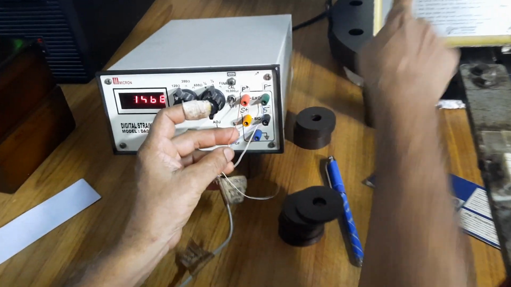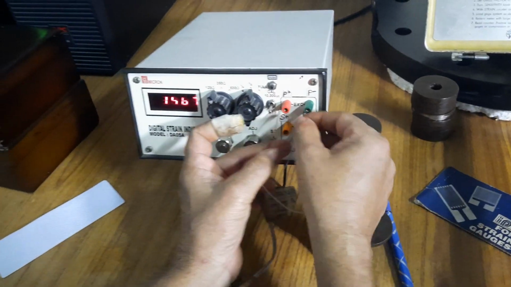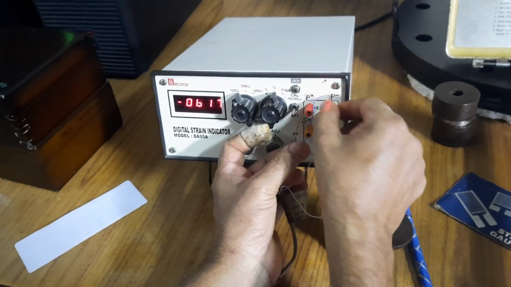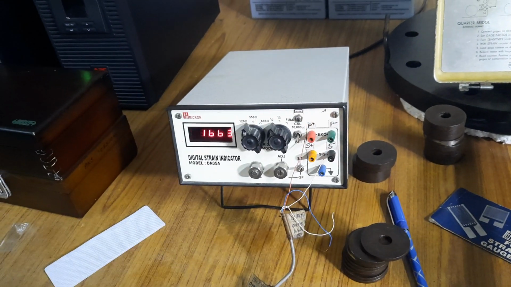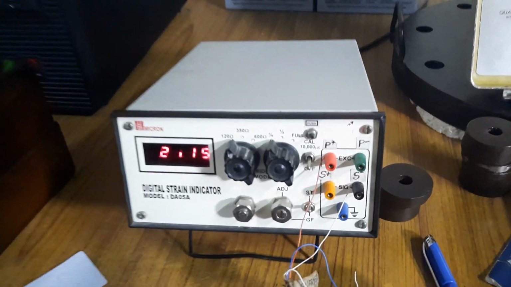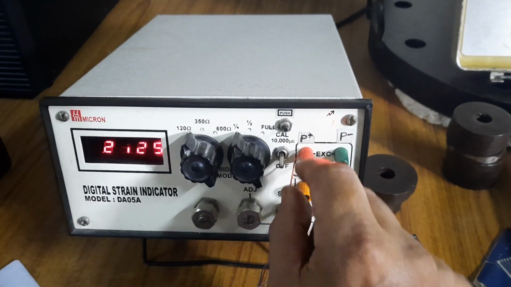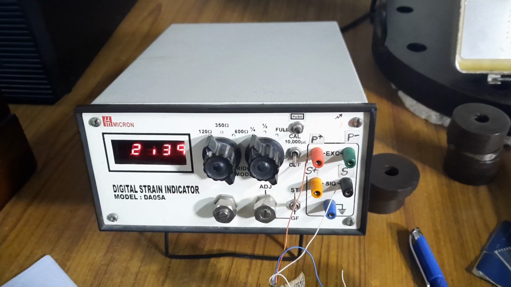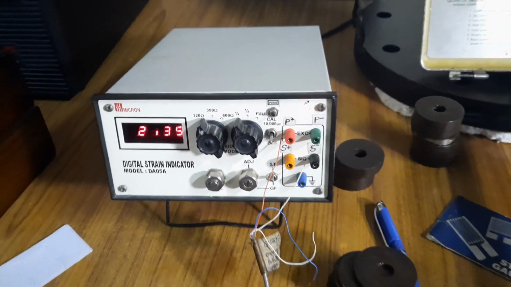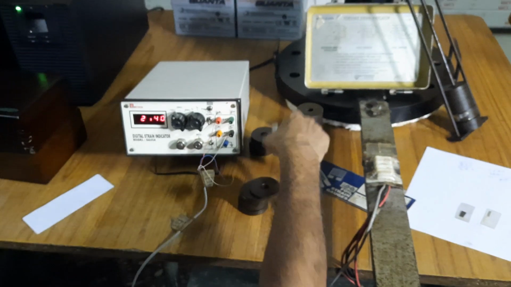Remove this P minus. This is quarter bridge, that is P plus, S minus. Resistance 120. Okay.